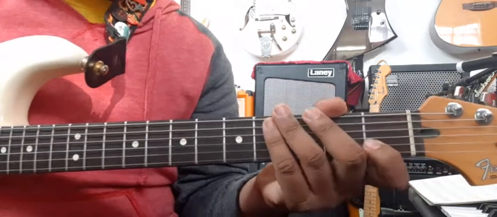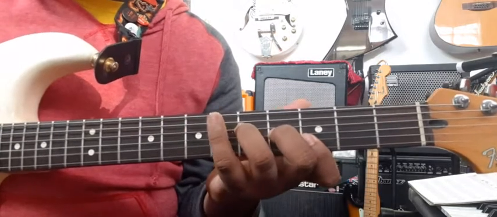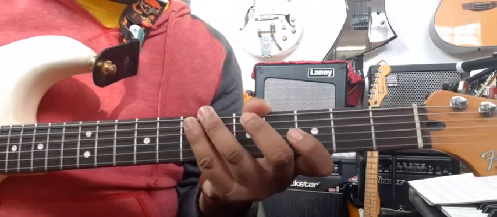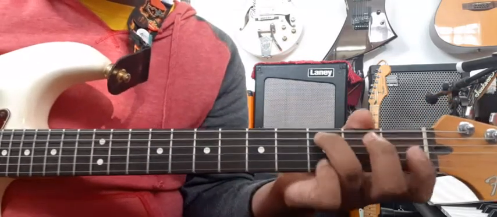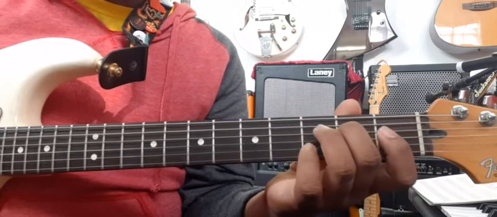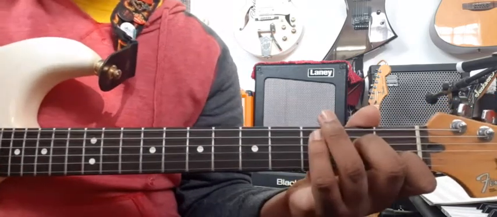Okay, let's jump straight into it. So part 2 ended off with this G chord and 4 and, right? Then we do exactly the same thing as we did in part 1, that intro. Exactly the same, right until the A minor 7 chord.